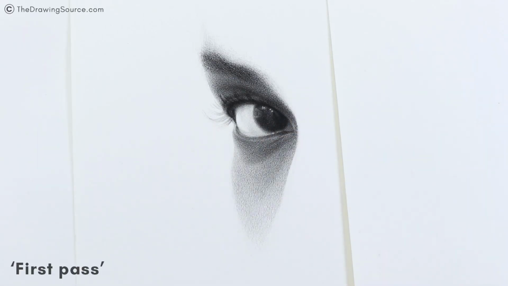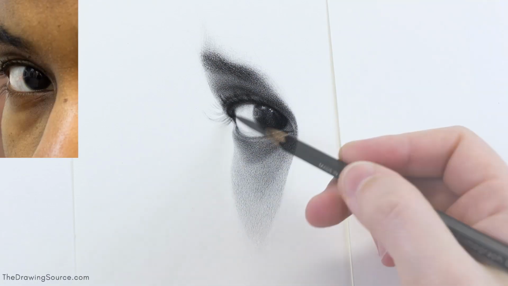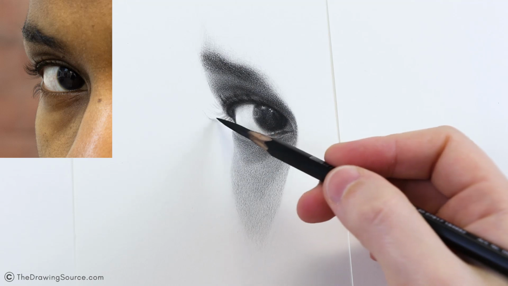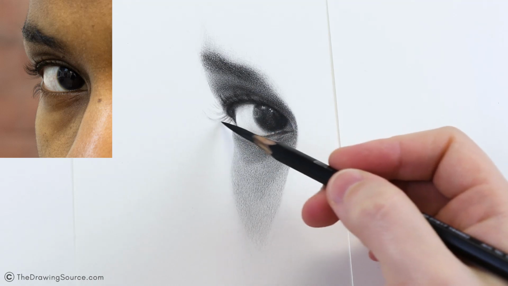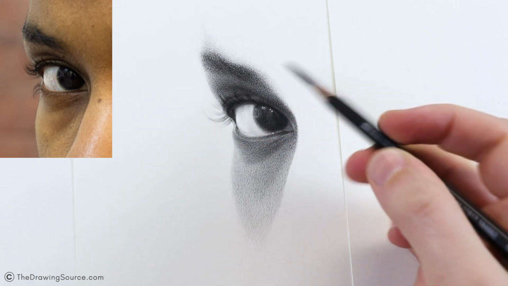Here's my first pass of the eyelashes. Once I'm feeling fairly confident in their placement, angles, length, and groupings, I start my second pass, where I can darken and sharpen some of the lashes. This is still not a free-for-all. I'm continuing to look very closely to evaluate.